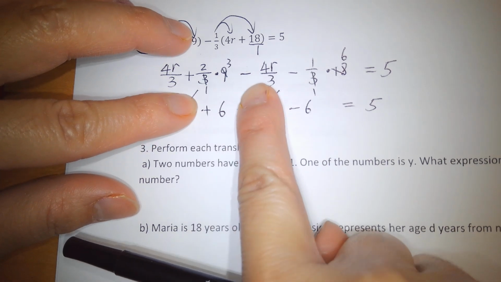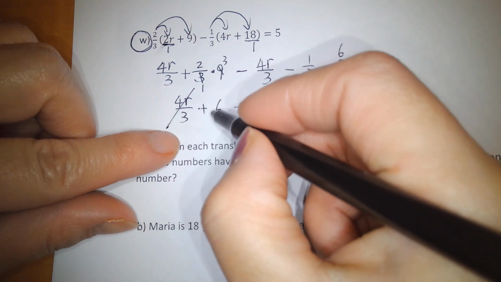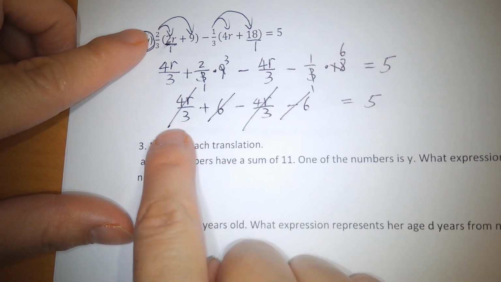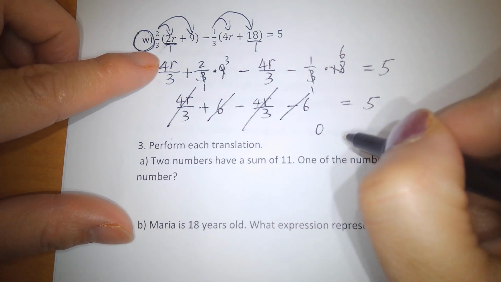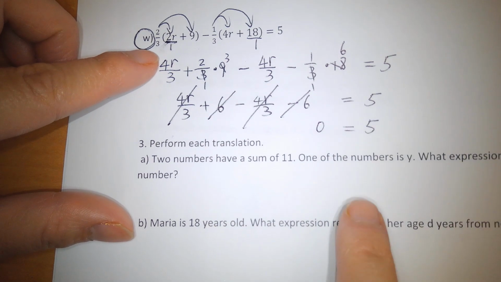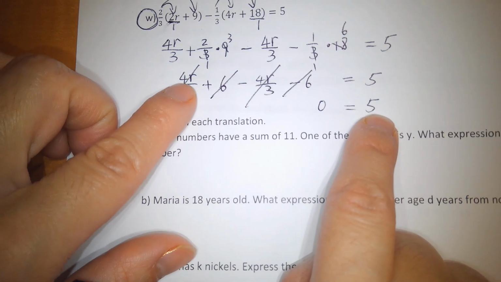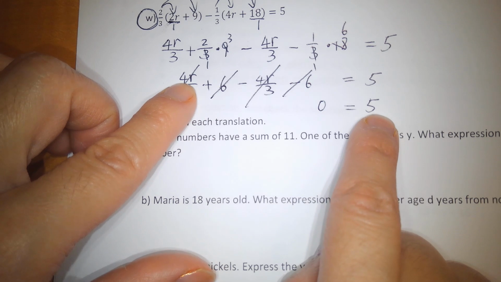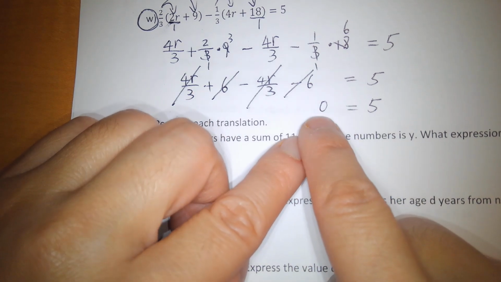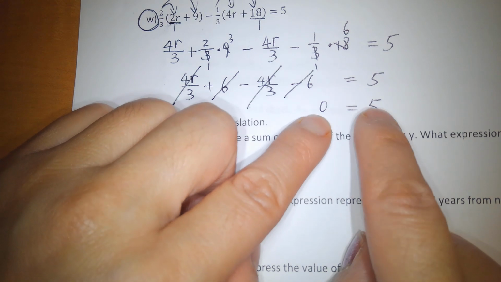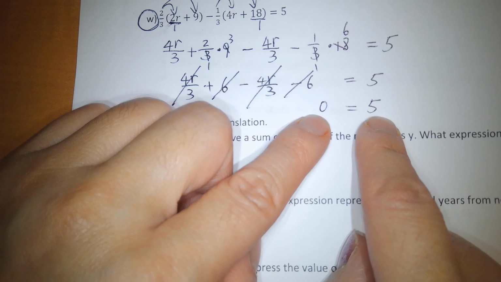So now in this equation, 6 minus 6. What is 6 minus 6? 0, right? So eventually, on the left-hand side we have a 0, and on the right side we have a 5. In this equation, do we have variable r anymore? No. However, we still have an equation, a statement left: 0 equals 5. Is this statement true? No.